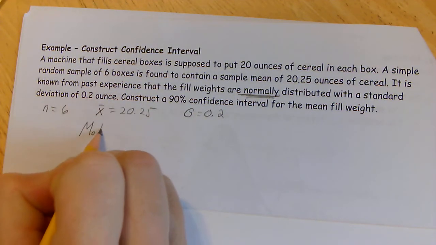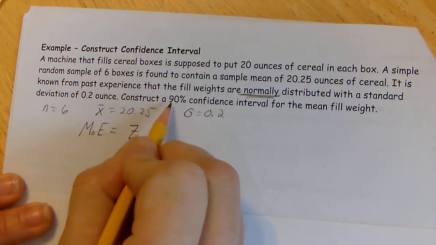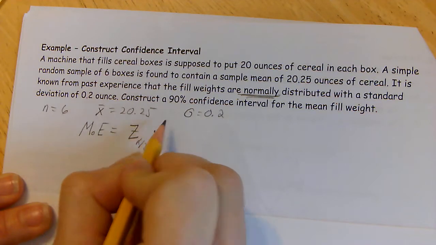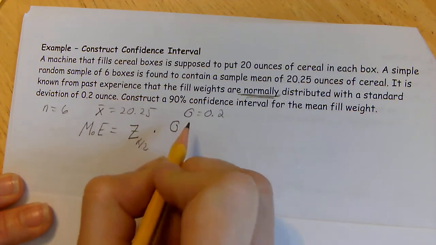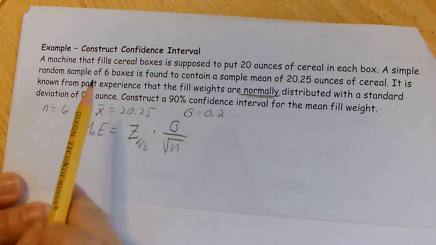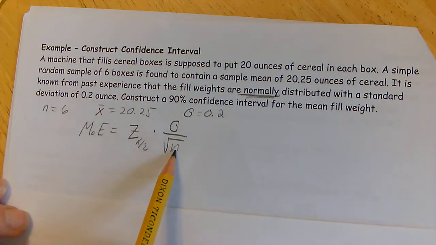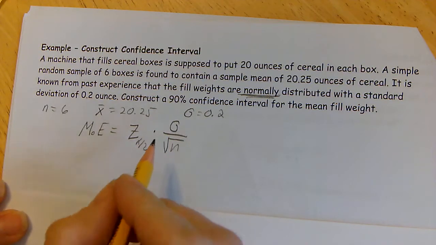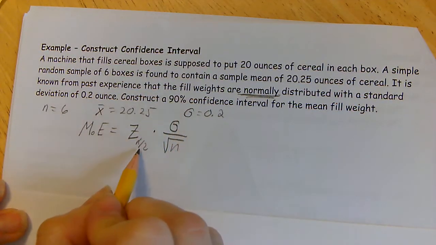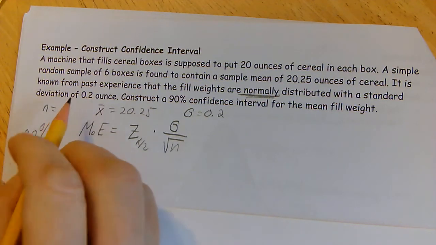To get the margin of error, I need to know, hey, what's the critical value for 90% confidence? And then I multiply that by the standard error, which is the population standard deviation that I have, over the square root of my sample size, which is 6. So how do I get my critical value for a 90% confidence interval?